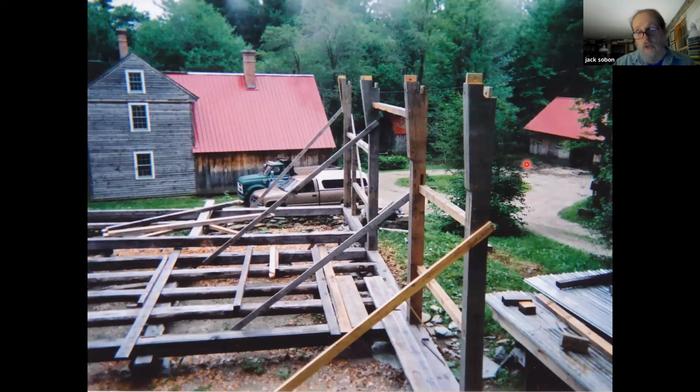All right, so here's how it goes up. These frames did not go up, as far as we know, with a raising party. They certainly did that with large buildings like churches and town halls, but the evidence shows that these earlier barns went up one piece at a time, like they did in England, and you start it one way and work your way around, using hoisting devices to set the plates on.